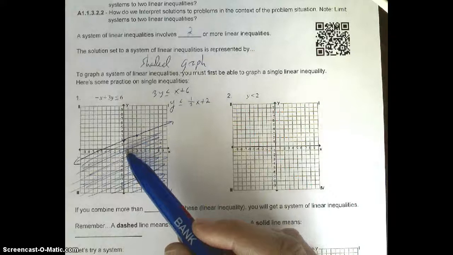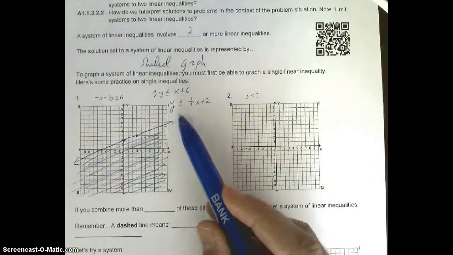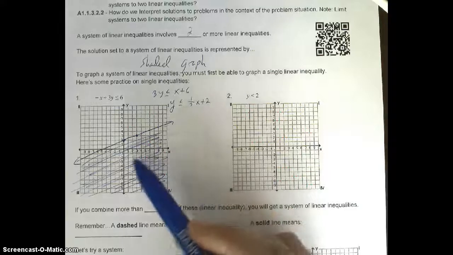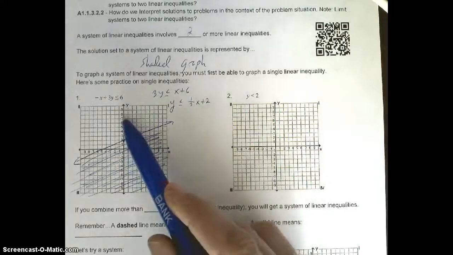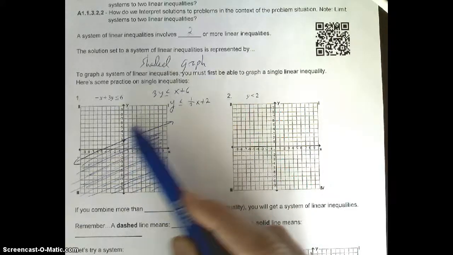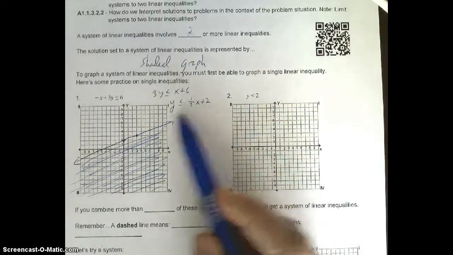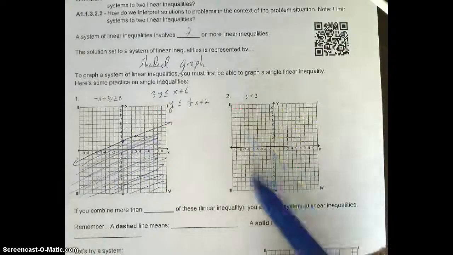Think about it. 0, 0. If I plug 0, 0 in over here, is 0 less than or equal to 2? Yes, it is. So it works. But if you pick a point up here, let's say like 0, 5. Is 5 less than or equal to 2? No, it will not work. So that's the difference there.